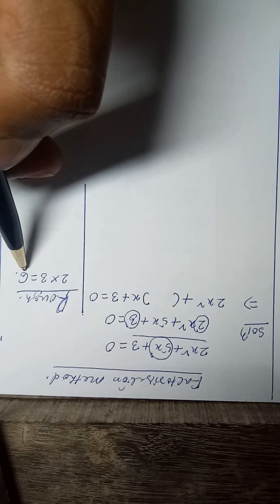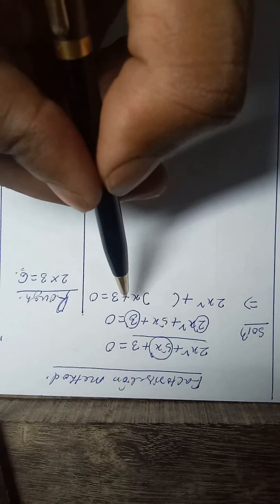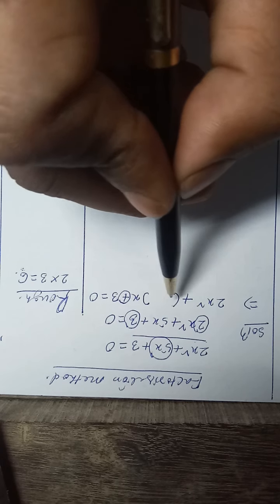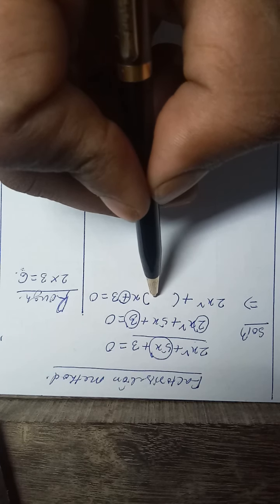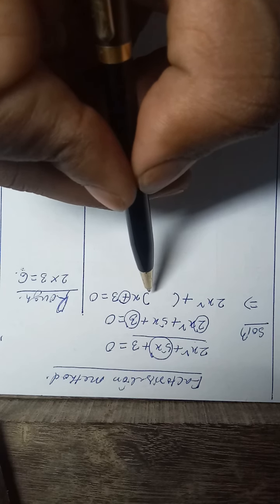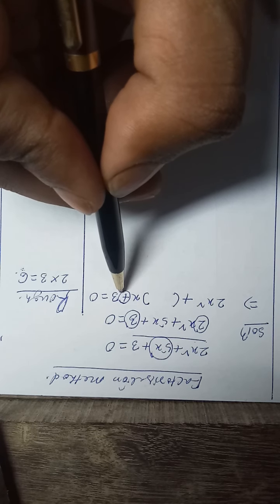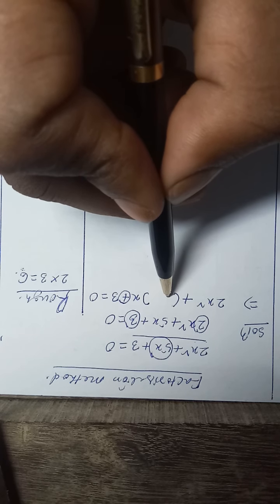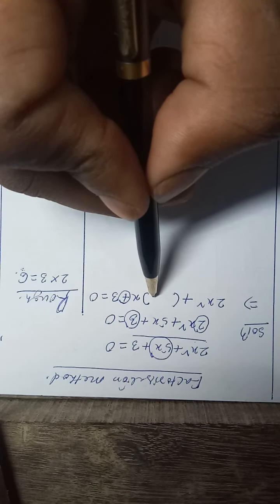which will be found from 6. We have to pay attention that if the sign is positive, then whatever numbers we write here, both numbers will be positive. If it is negative, then one will be positive and the other negative.